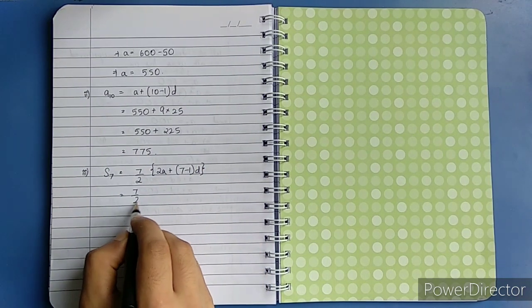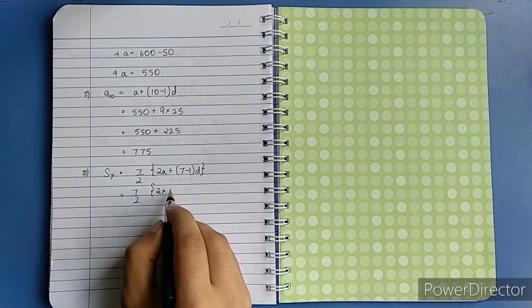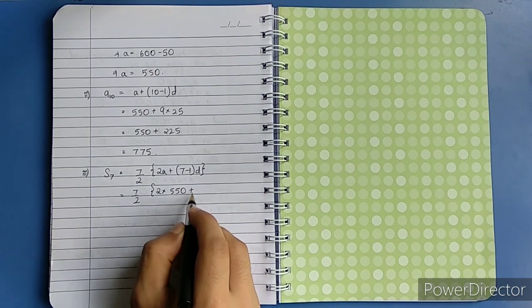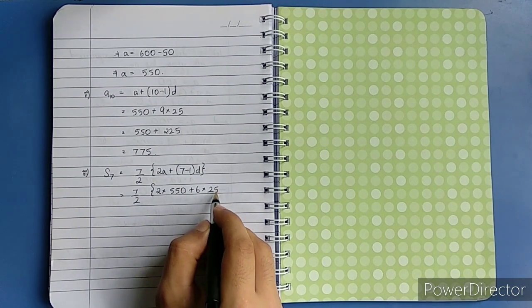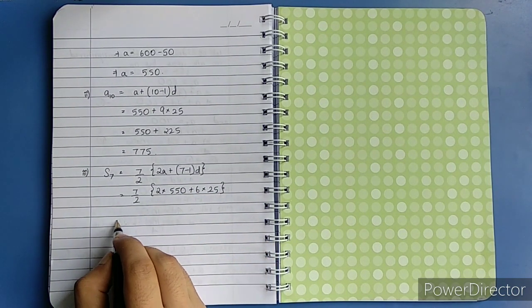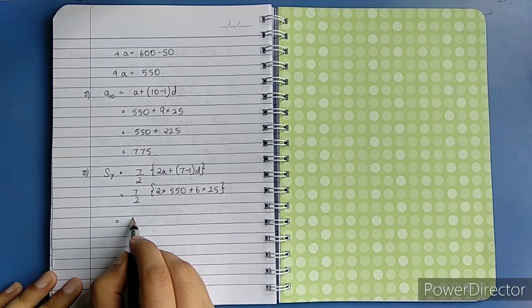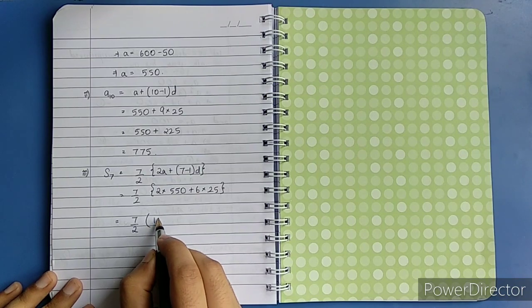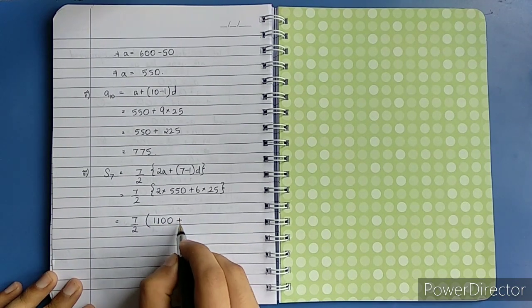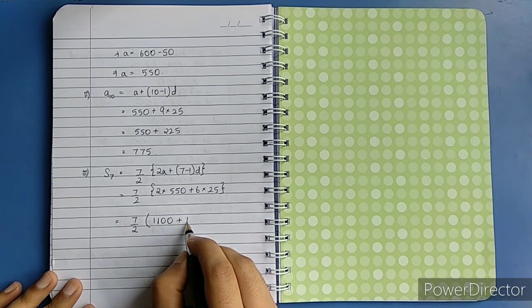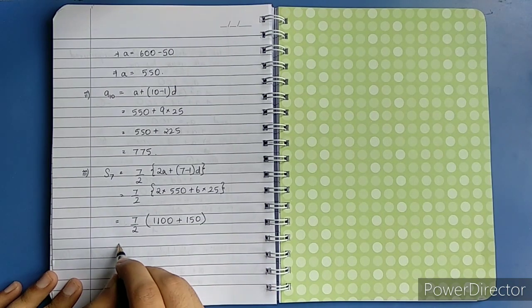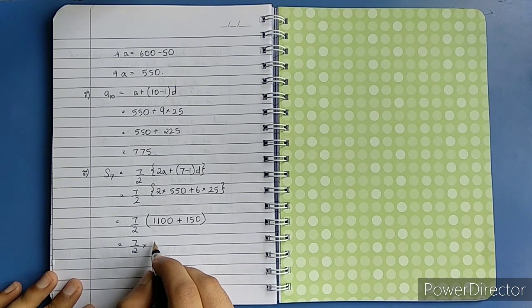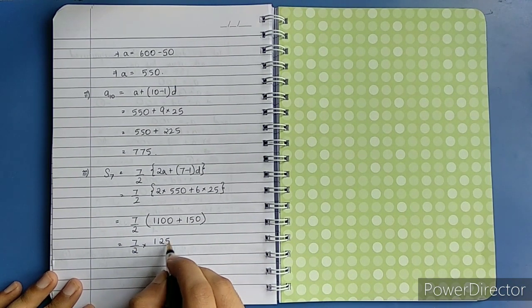That is 7 by 2 into (2 into 550 plus 6 into 25), which is 7 by 2 into (1100 plus 150), so 7 by 2 into 1250.